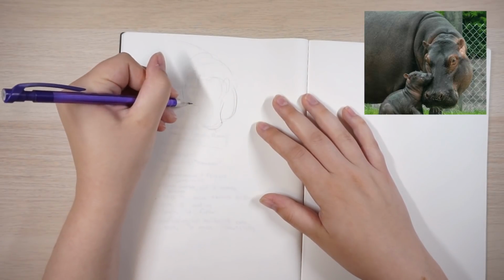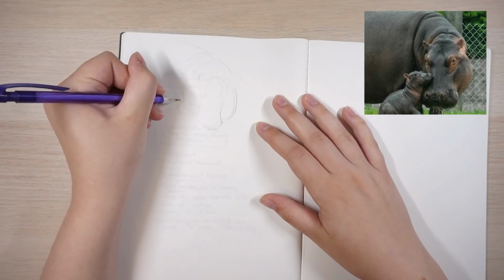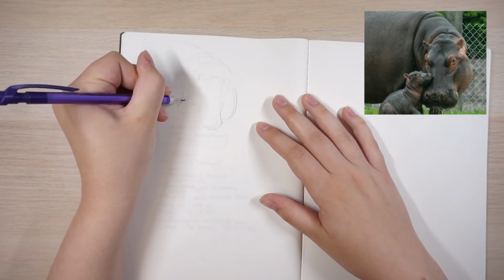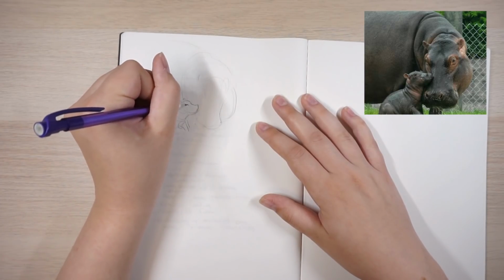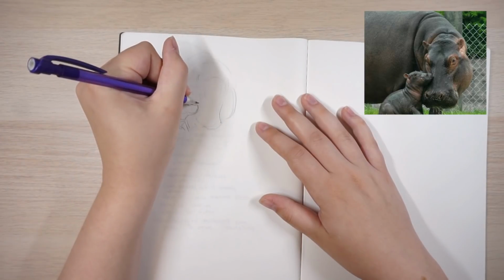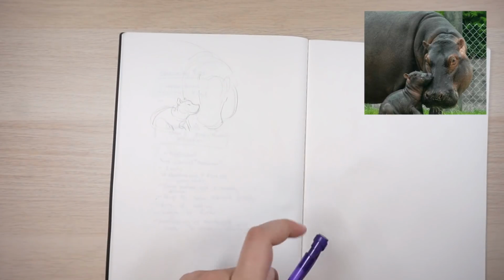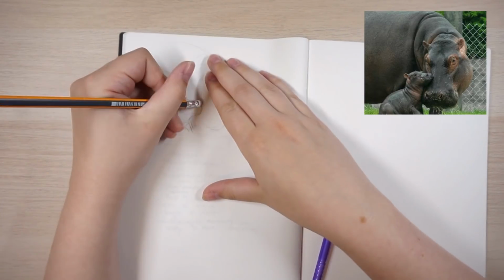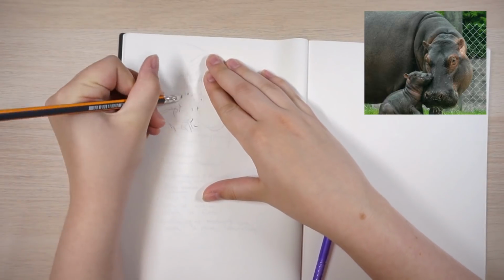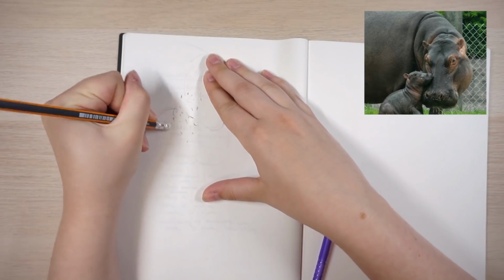And there's a baby hippo over here. So I didn't really capture the baby hippo that well. Usually I just like to move on, but I want to see if I can actually do it.